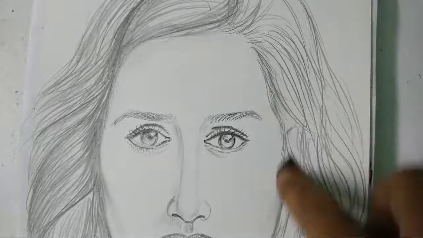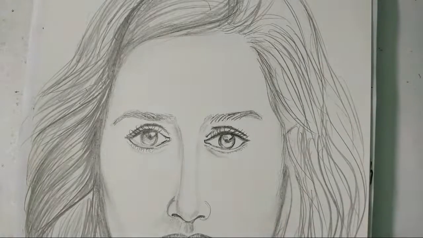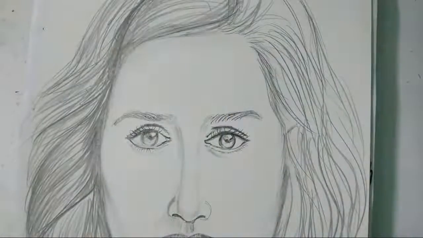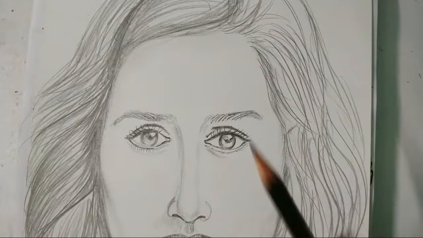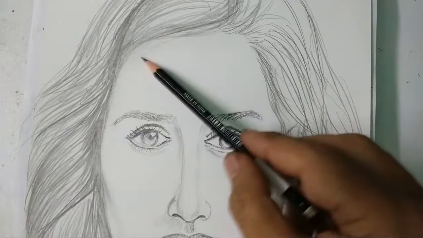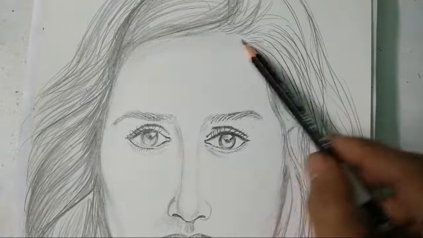Now make the hair soft. It should not look like a boundary. In fact, I am shading softly here to give roundness to the face.